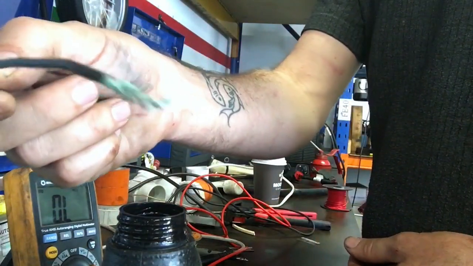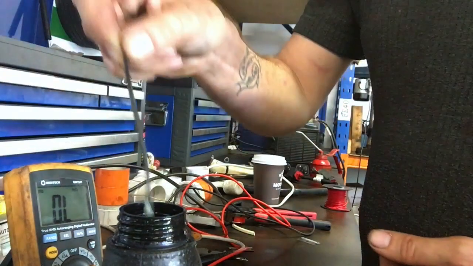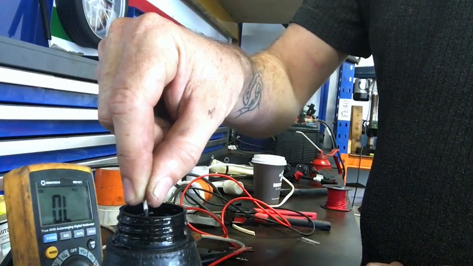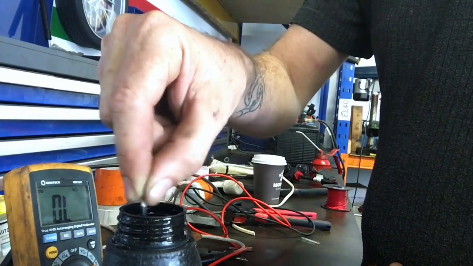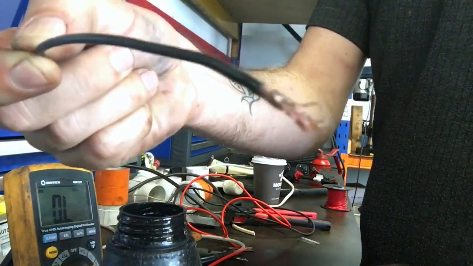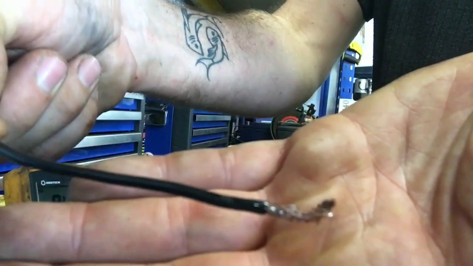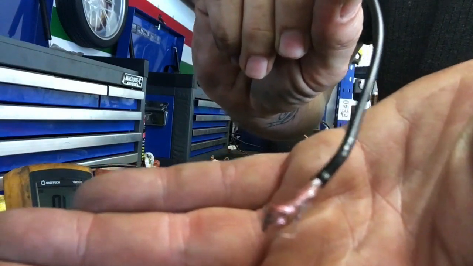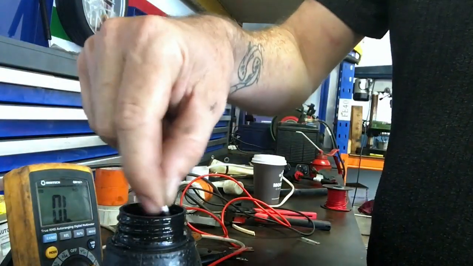But if I take this connection, dip it in there for a little while, maybe give it a swish, it comes out looking much better. So a bit of acid like that can be a really good way to clean up an old corroded wire.